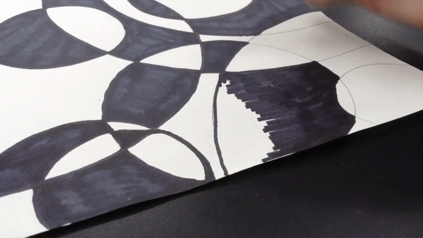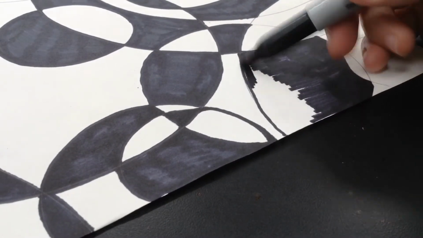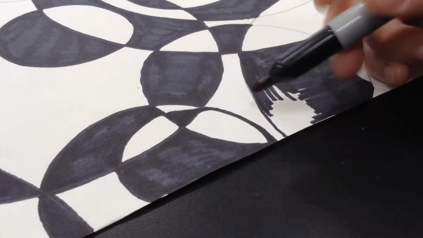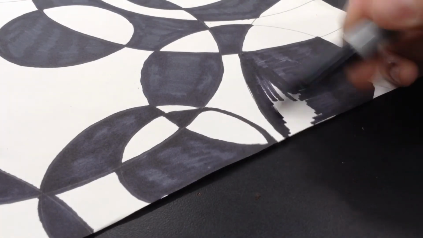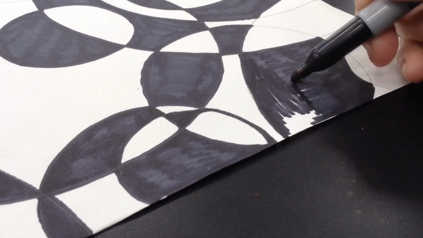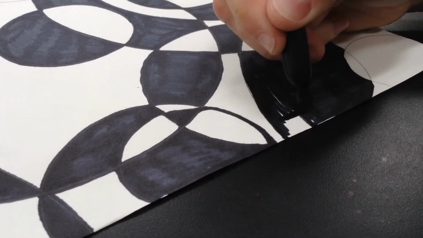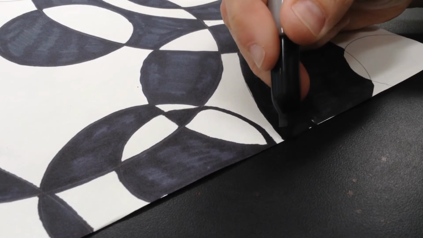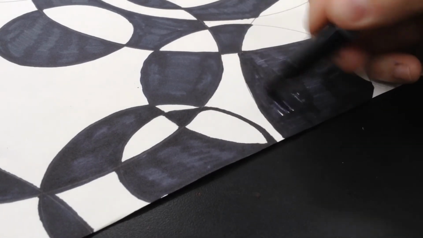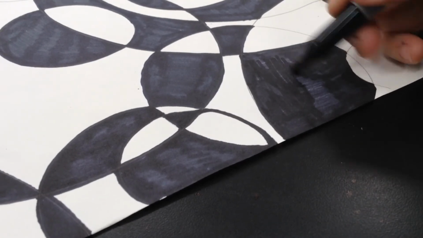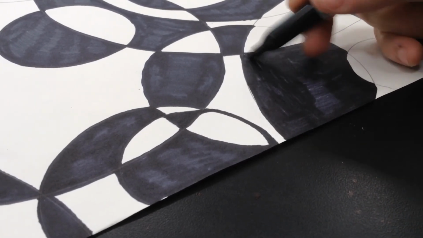I'm going to turn, come right down that line. And go tidy up all the little white areas that got left. You can go over it a second time with your Sharpie if you need to make it a little bit darker.